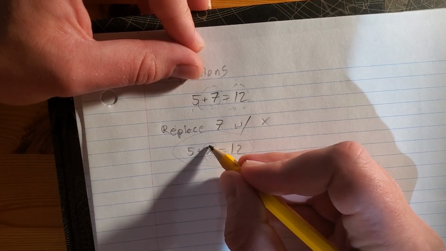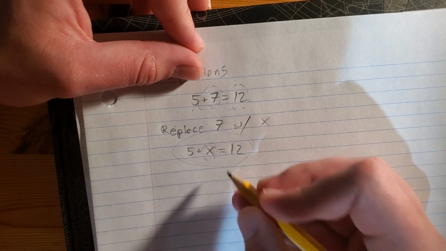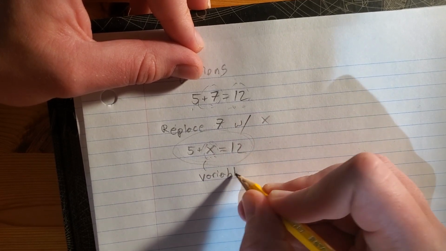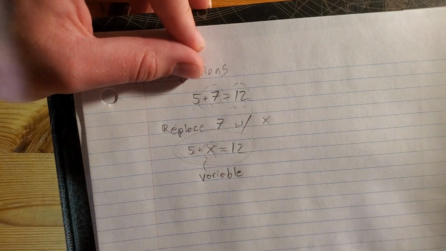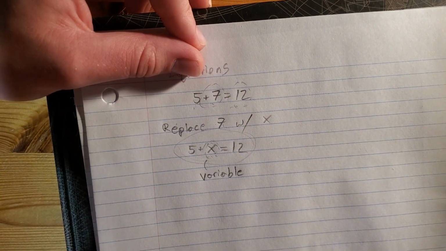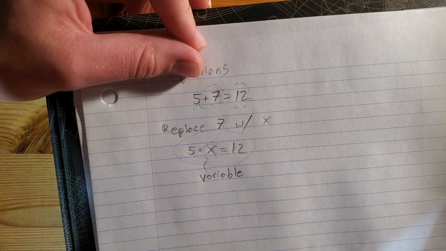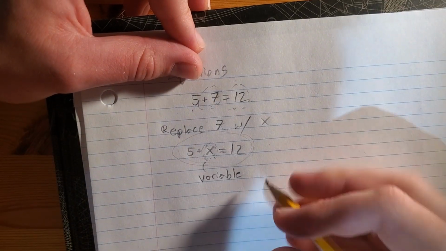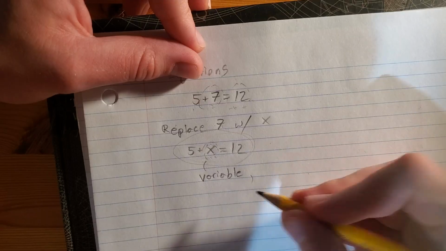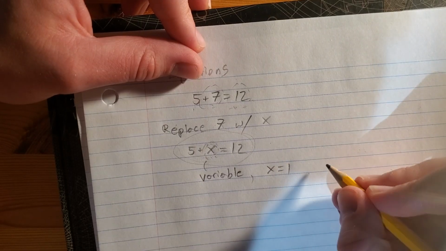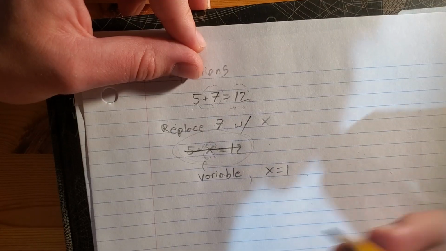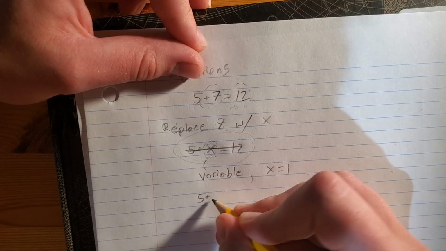So this x right here is called a variable. Variable, like in the English language, just means something that's changing, that isn't constant. Constant and variable are opposites. Say, for example, I can let x equal 1. Sorry, let's do 5 plus x.